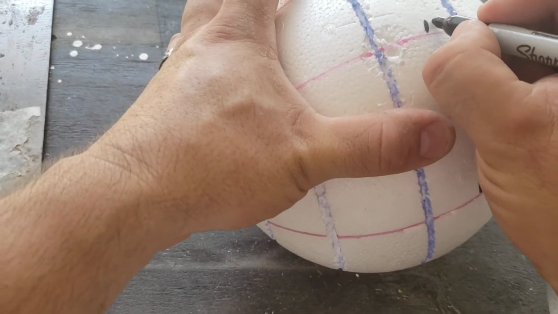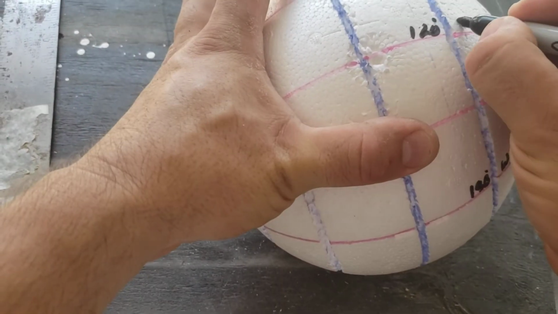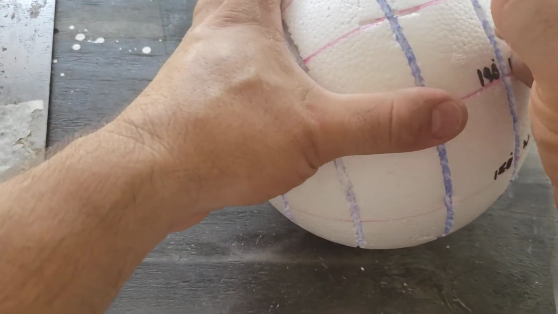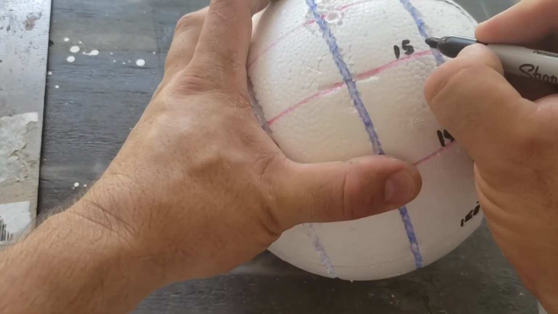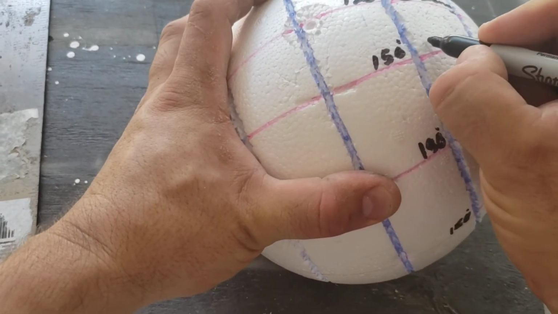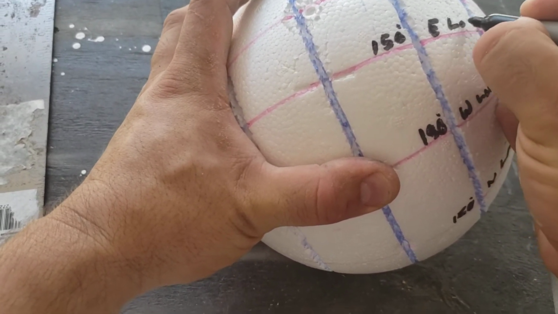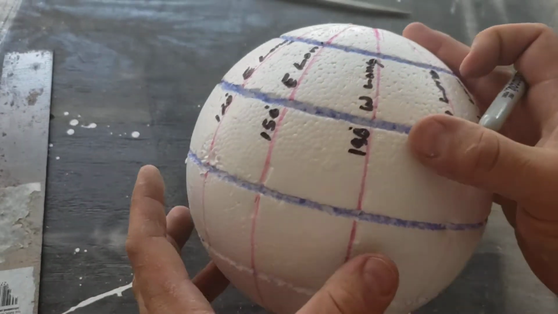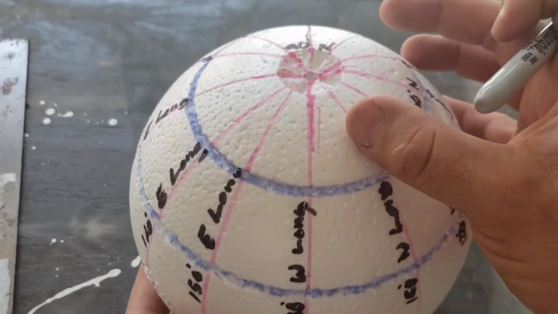You'd be at 120 degrees east longitude. 150 degrees east longitude. And then you'd be back to the complete opposite side at 180 degrees west longitude.